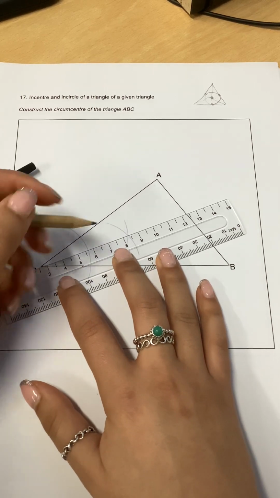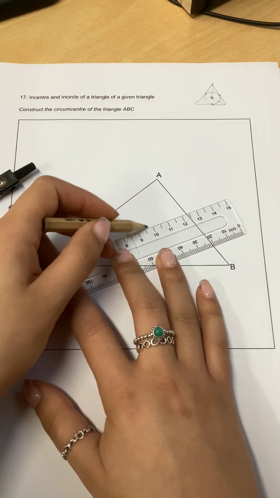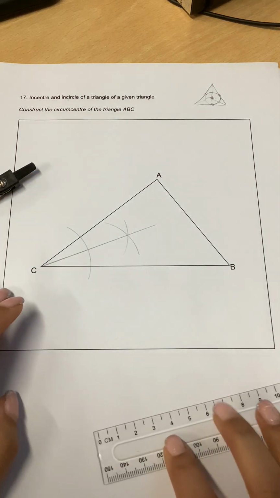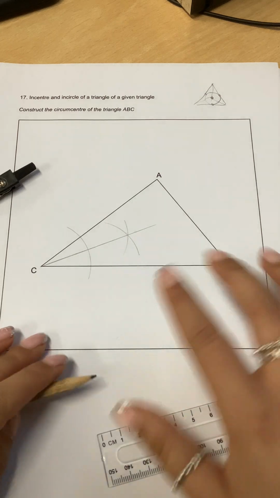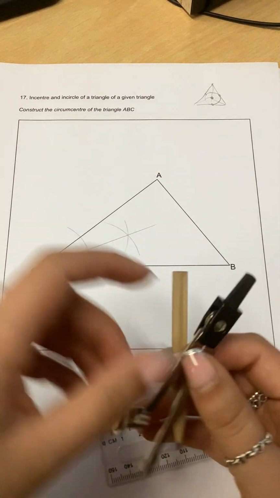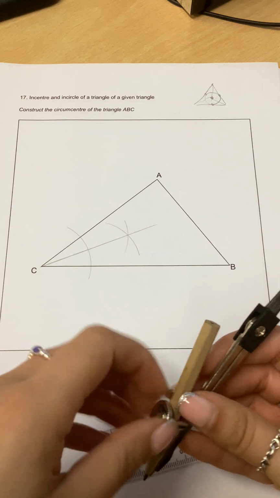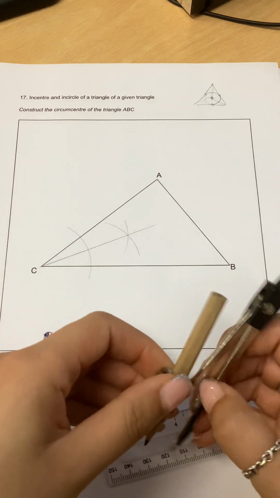So I think that's right. That is that angle bisected, and now I have to do another angle bisector. Even though you want them big enough to be accurate, don't do them too big either.